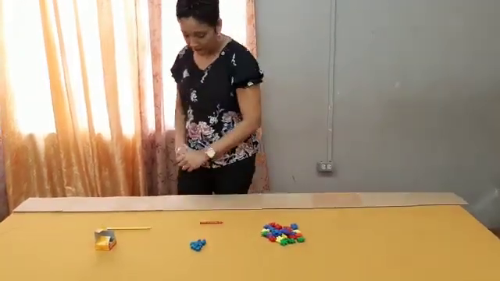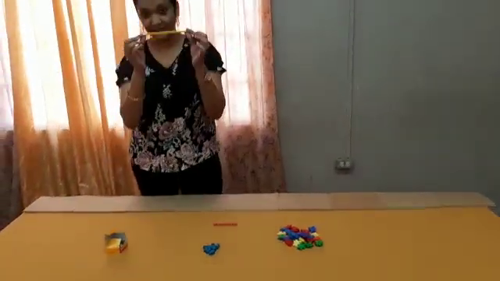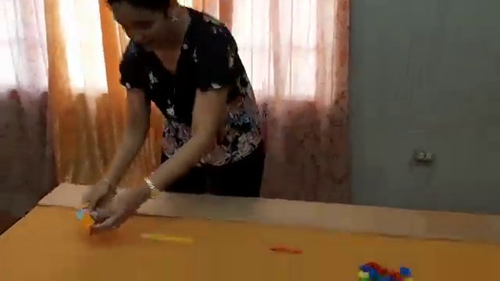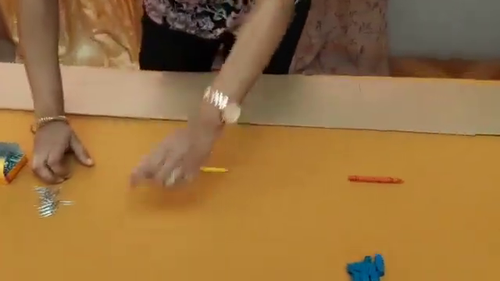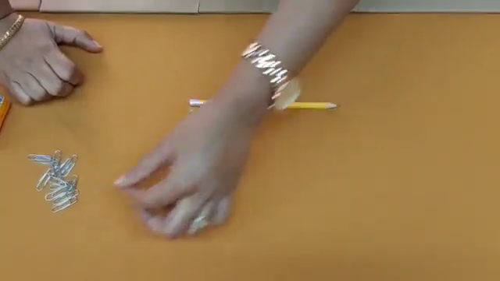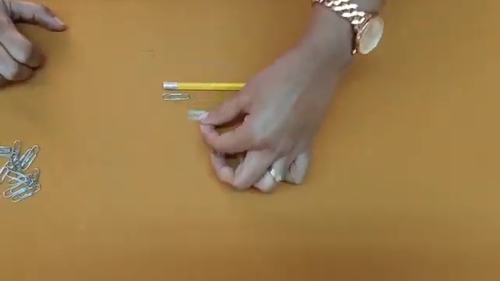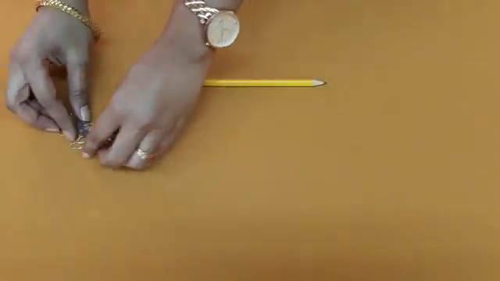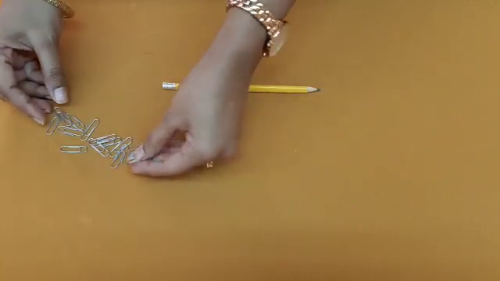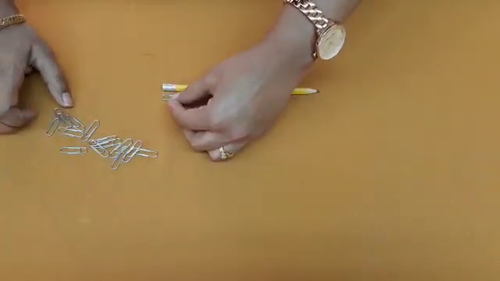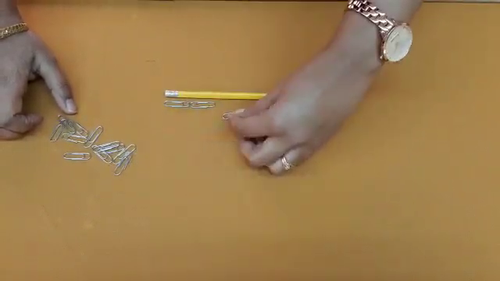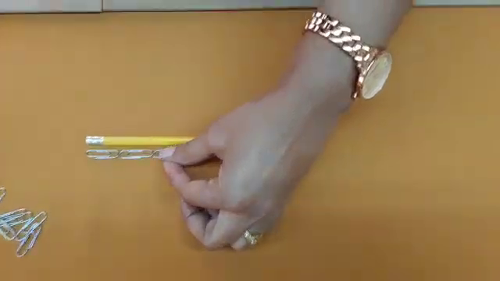So we are going to measure something else. We have this pencil. And let's try using the paper clips. We have some paper clips here. Let's see the length of this pencil using these paper clips. Remember, we are not going to leave any spaces and we are not going to overlap. And if you look at these paper clips, they are all the same. We don't have any bigger ones or any smaller ones. They are all the same. So I'm going to put the paper clips, not leaving any spaces. And we are not overlapping any.